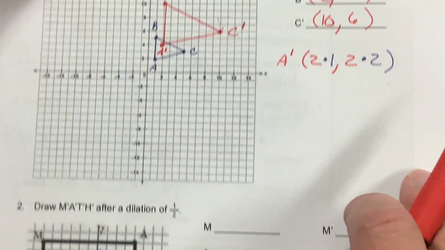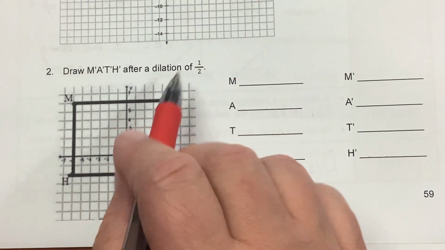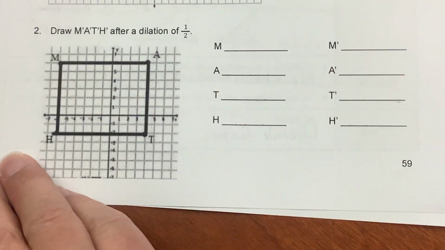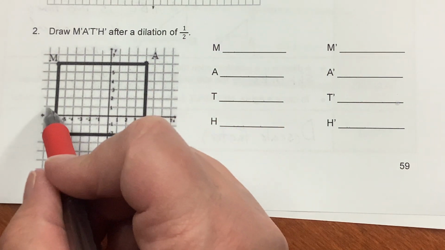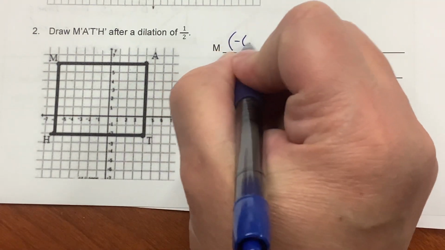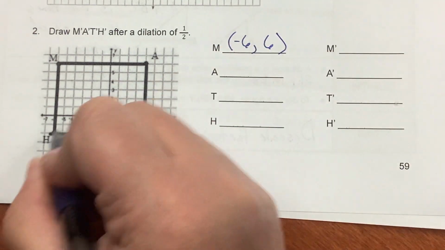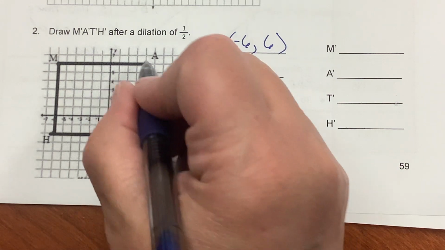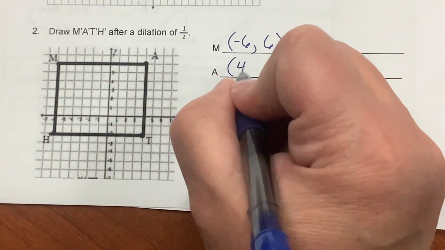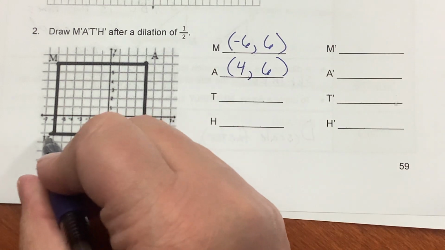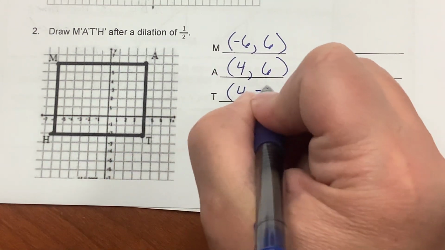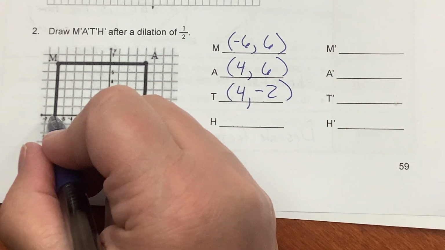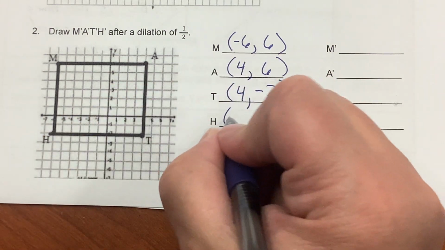So, draw MATH after a dilation of 1/2. Well, first I have to know what the coordinates for MATH are. So this one, M, is at (-6, 6). A is at (4, 6). T is at (4, -2). And H is at (-6, -2).